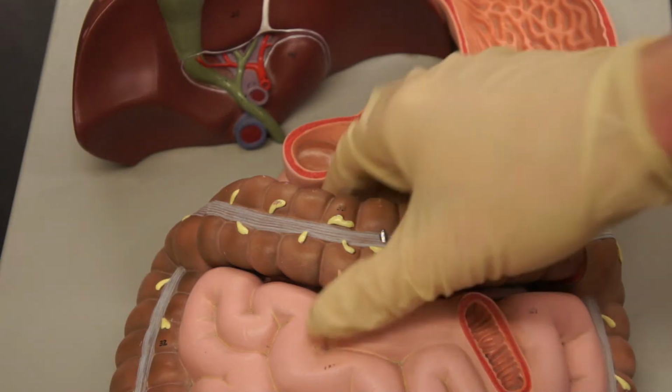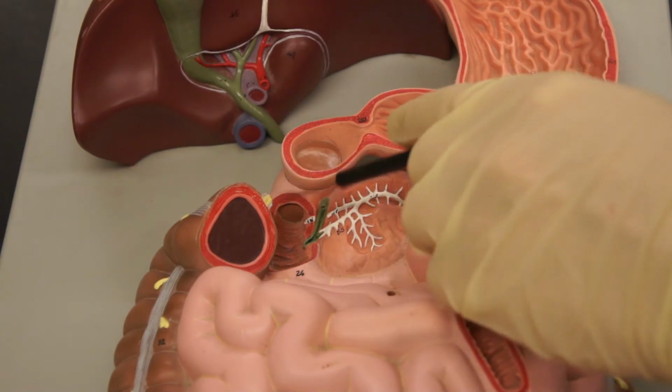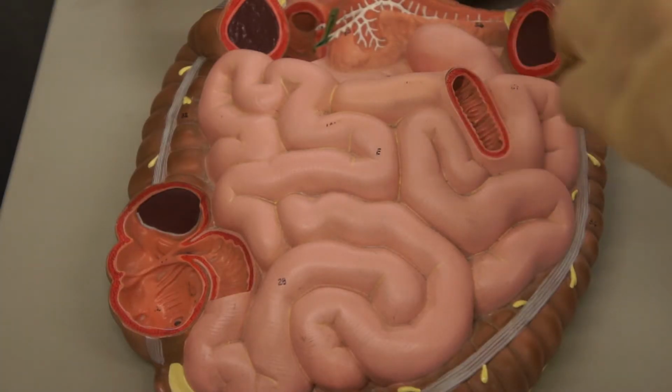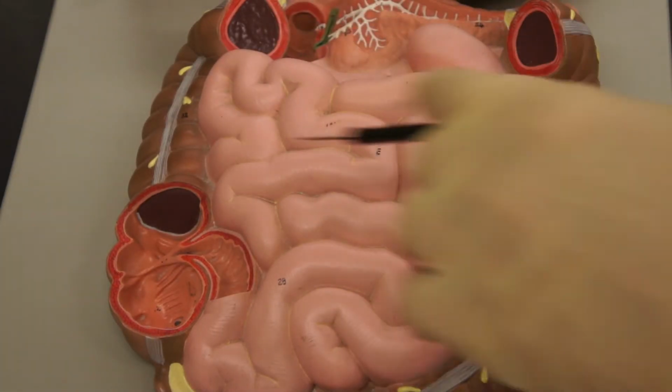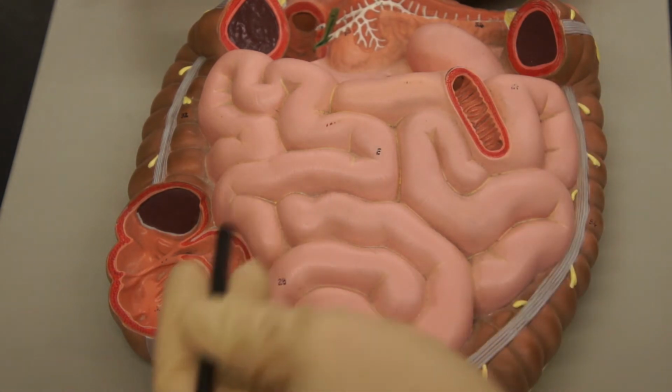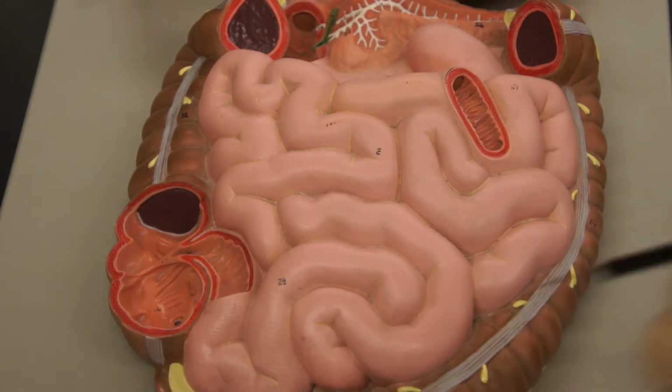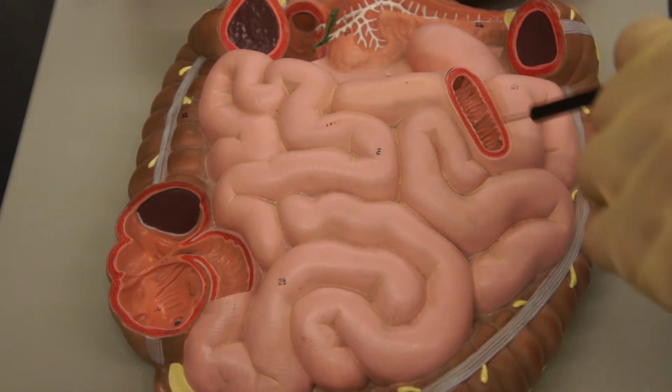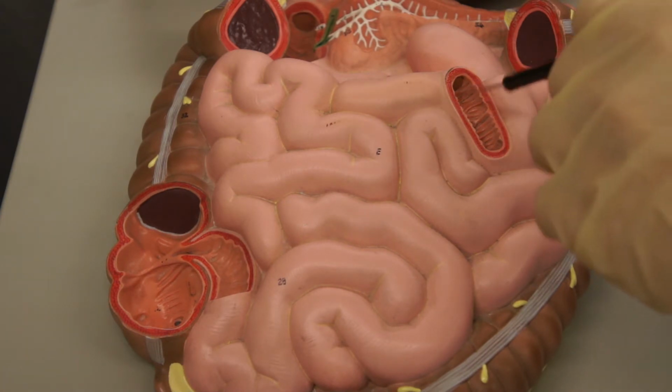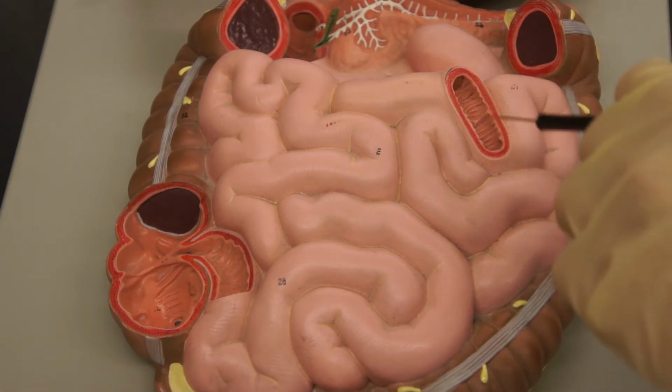The region of the small intestine after the stomach is called the duodenum. After the duodenum, we have a region called the jejunum, and the last region is the ileum. These folds in the small intestine are called the plicae circularis, or the valves of Kirkring.